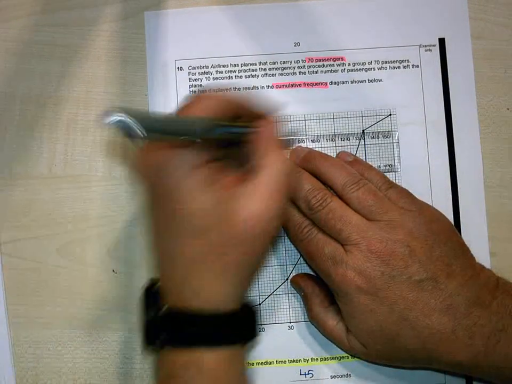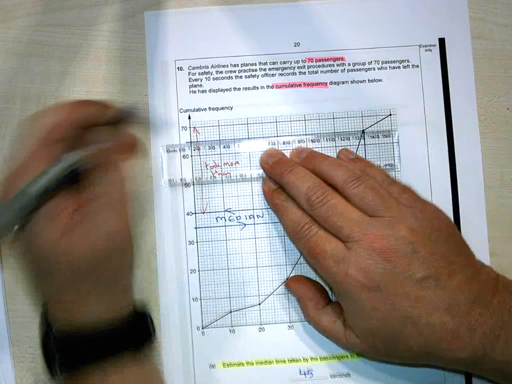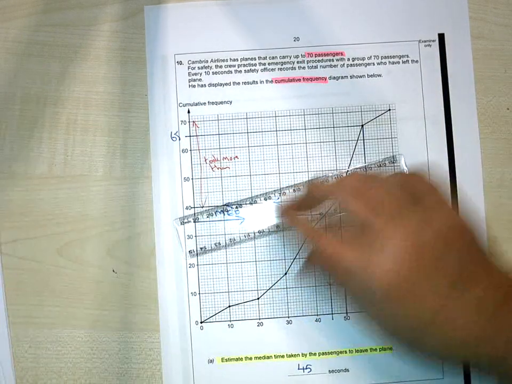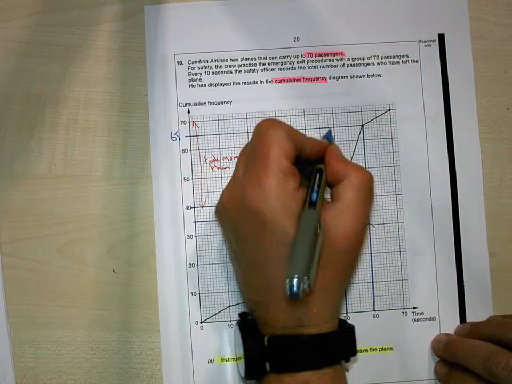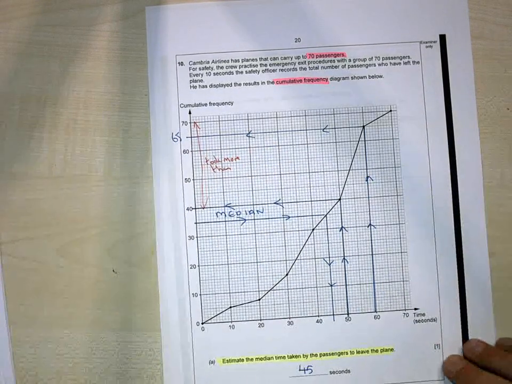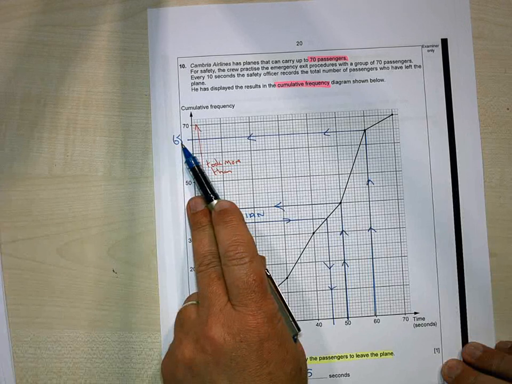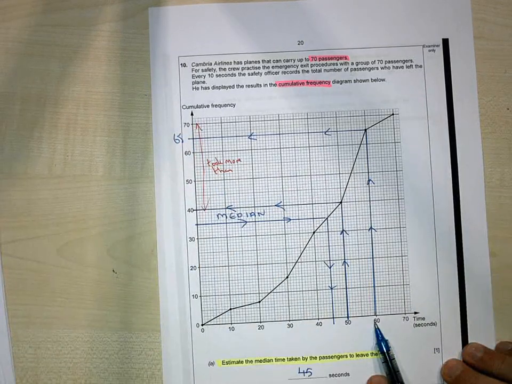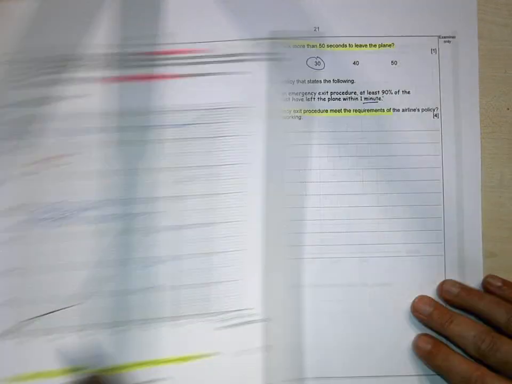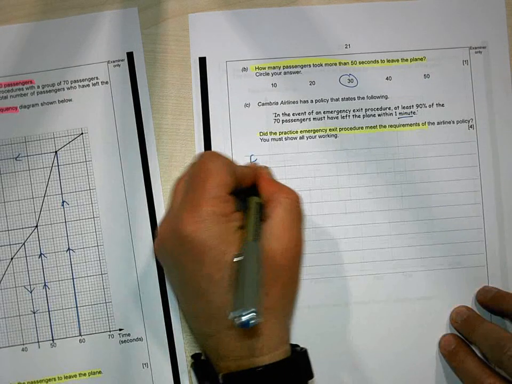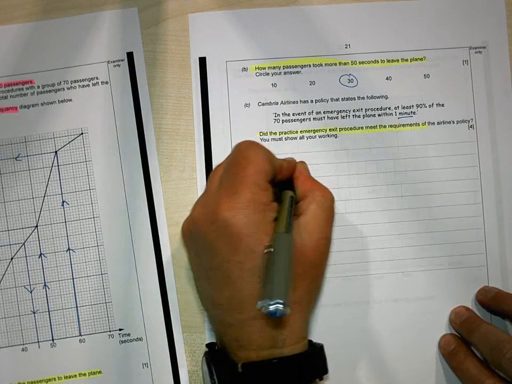Well, I know that a minute is 60 seconds, so I can find out from the graph how many passengers left within that minute by going up to 60 and reading across to getting 65.